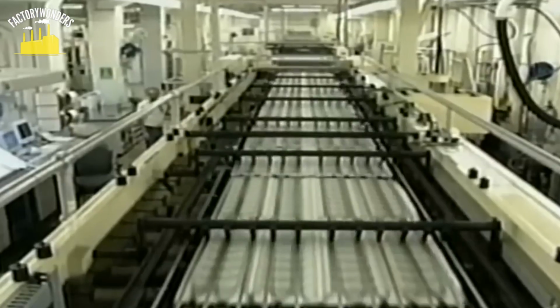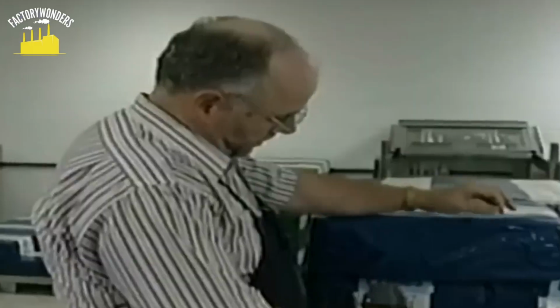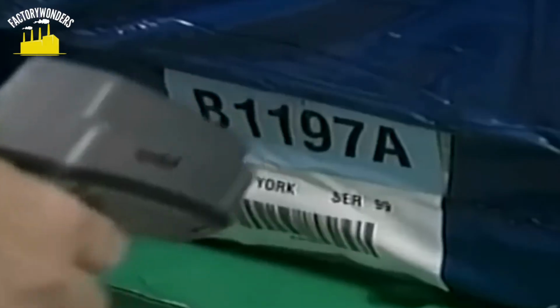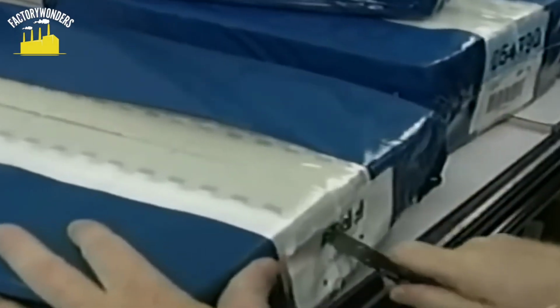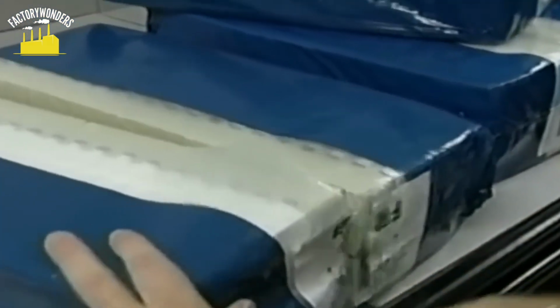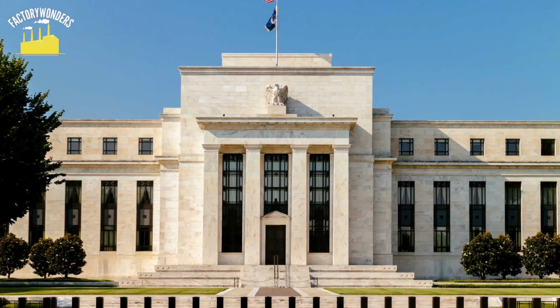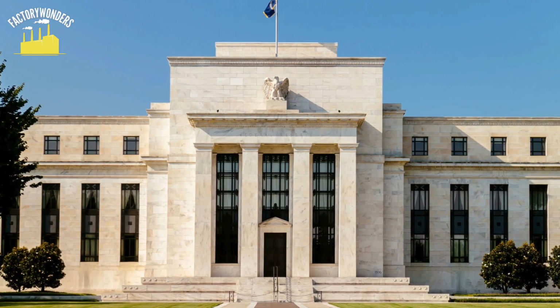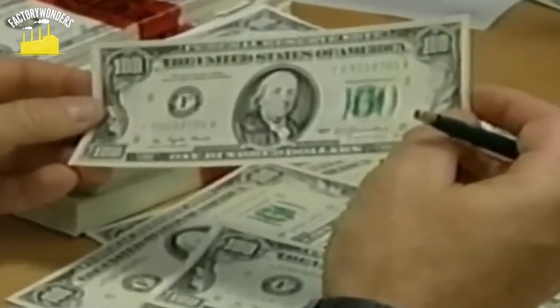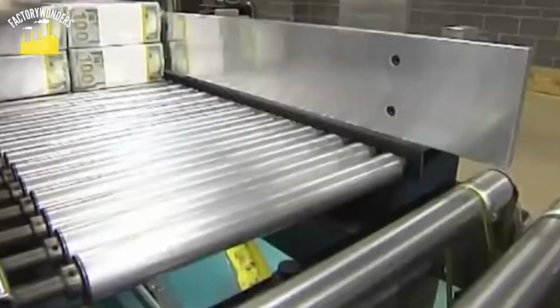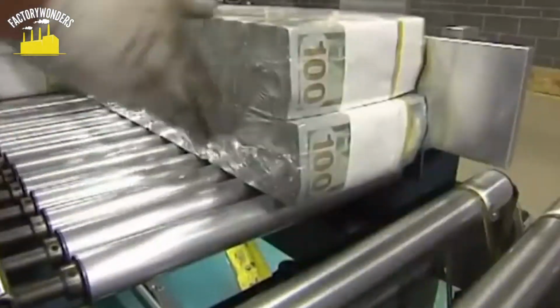Distribution. Distribution of dollar bills is a complex logistical operation overseen by the Federal Reserve, the central bank of the United States. The Federal Reserve operates a network of regional banks responsible for managing the distribution process across the country. Once printed and packaged, newly minted dollar bills are transported to regional Federal Reserve banks strategically located throughout the nation. These banks serve as hubs for currency distribution, replenishing the cash reserves for financial institutions within their respective districts.